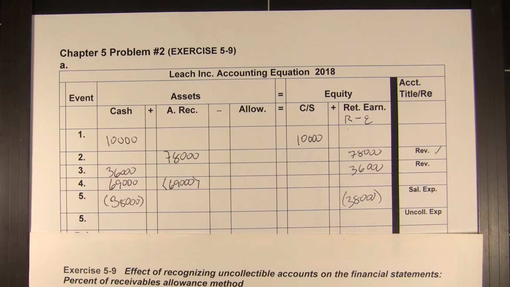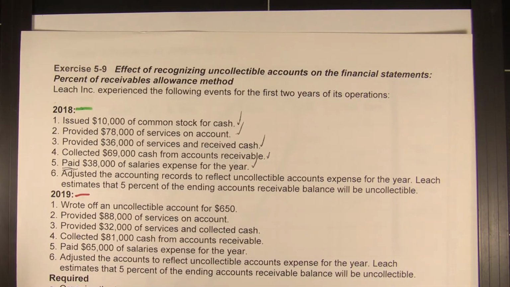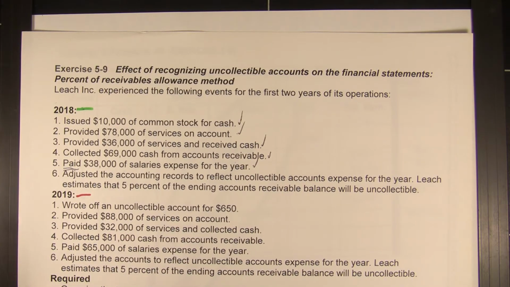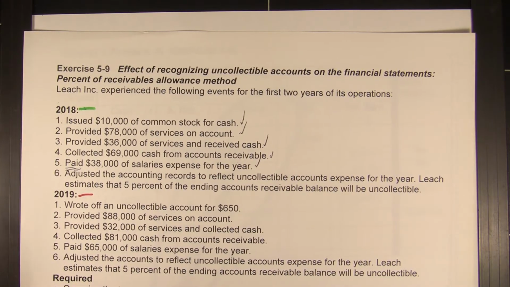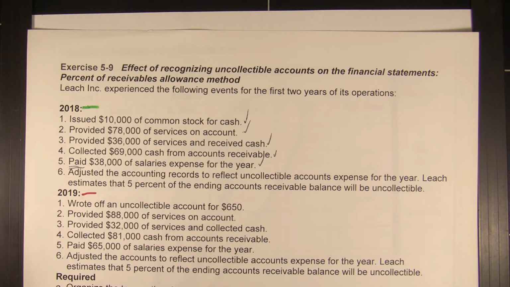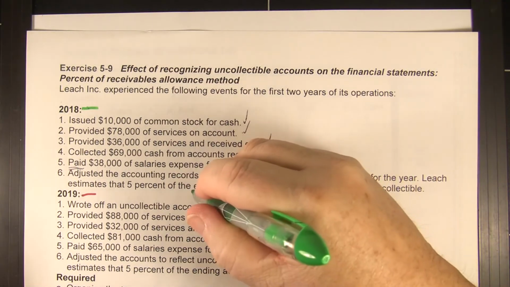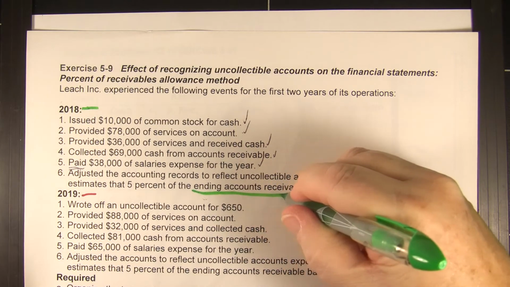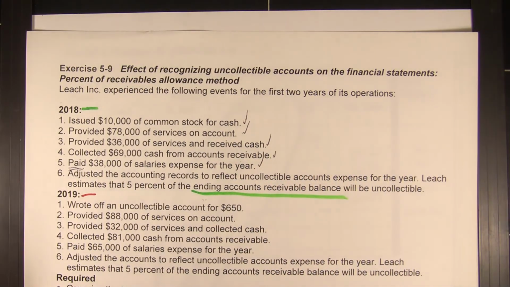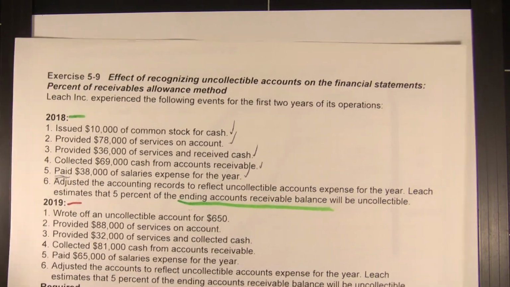And then last but not least, they said they adjusted the accounting records to reflect the uncollected accounts expense for the year. They estimate that 5% of the ending balance will be uncollectible. So here we are at the end of the year.